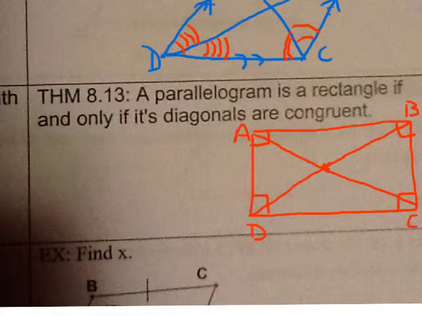Let's say that they intersect at point M here. That's what the theorem says: if we have a parallelogram, it's a rectangle if and only if its diagonals are congruent.